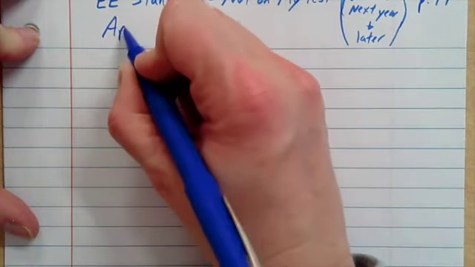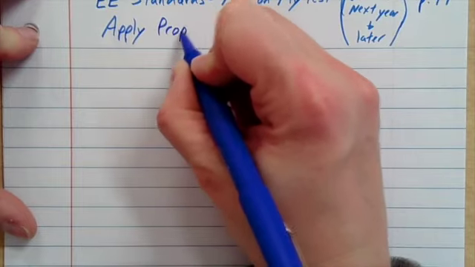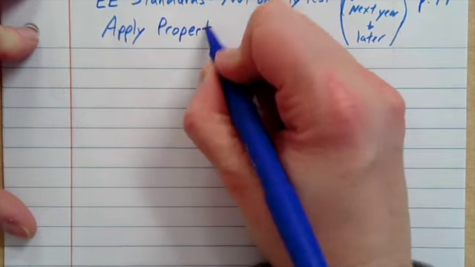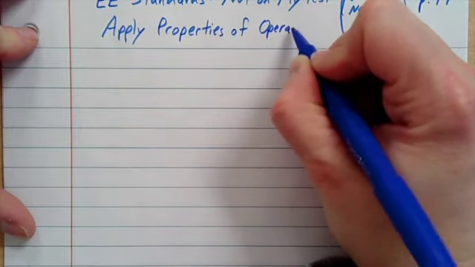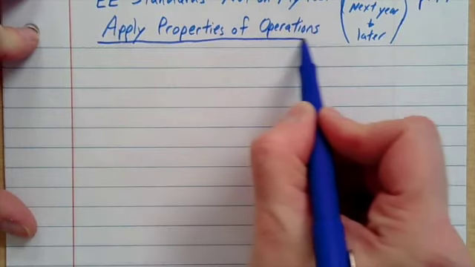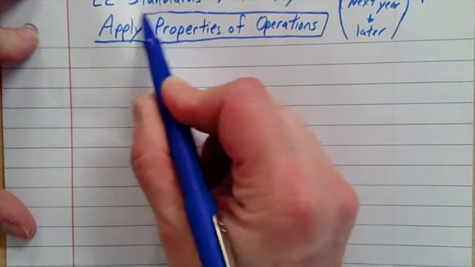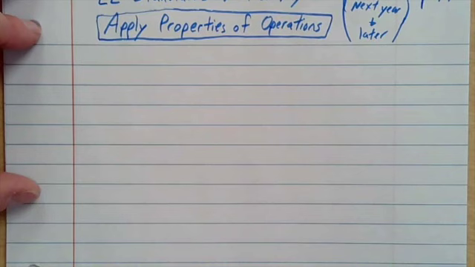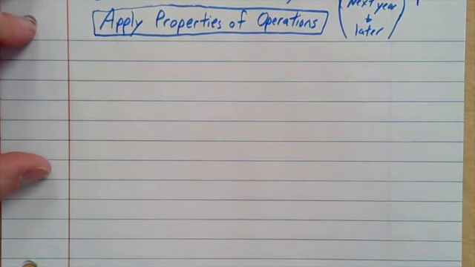So these are applying, you need to apply properties of operations. And you're saying, I have no idea what that means. So we're going to make a little chart here to help you organize that. They kind of go with the expression and equation standards.